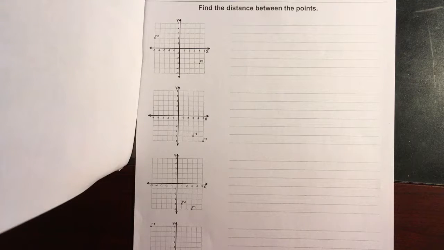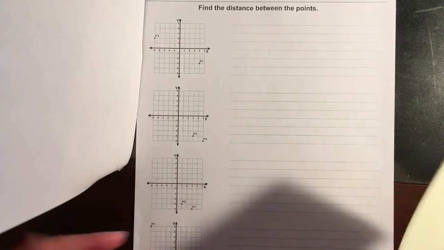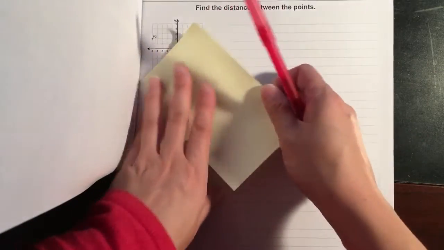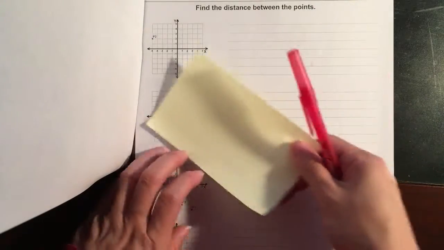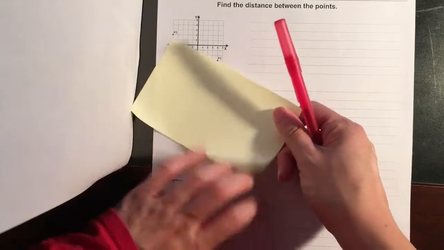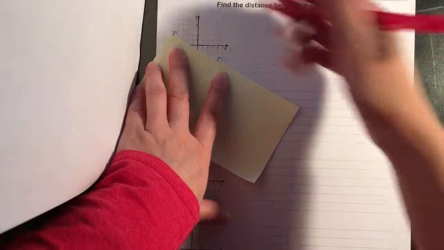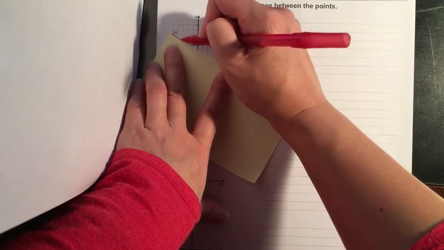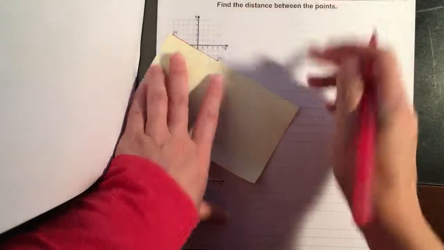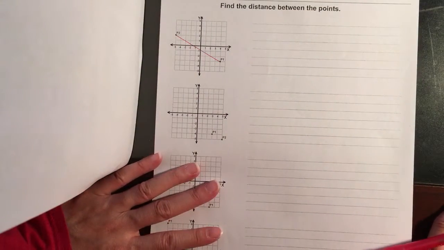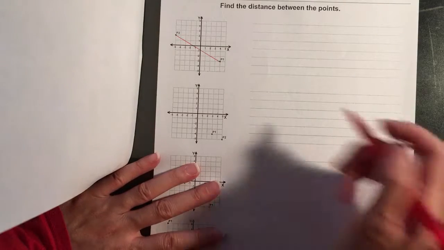Today's lesson was about finding the distance between 2 points, or in other words, pretty much using the Pythagorean theorem. So it looks like I have point 1 and 2. I'm going to go ahead and draw a line so that I can figure out what my hypotenuse is going to be. So there's my hypotenuse, and I can draw the legs of the right triangle however I want.